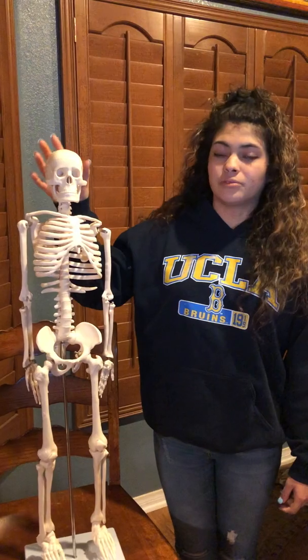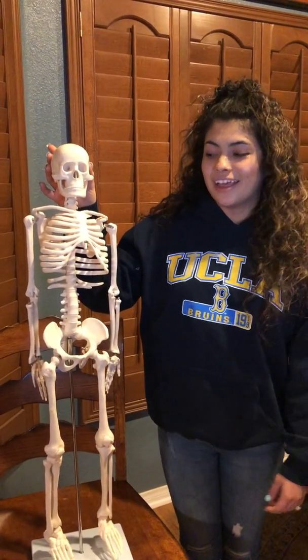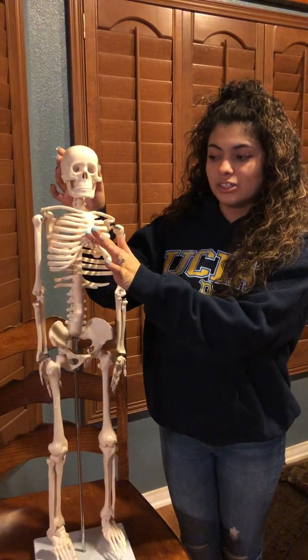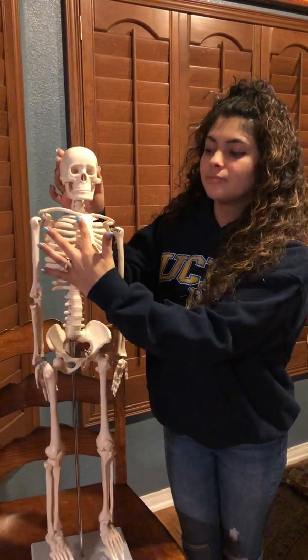These flat bones have flattened-like structures, and they help by protecting most of your internal organs, such as the brain found in the skull and the heart and lungs found behind the sternum, along with ribs themselves.